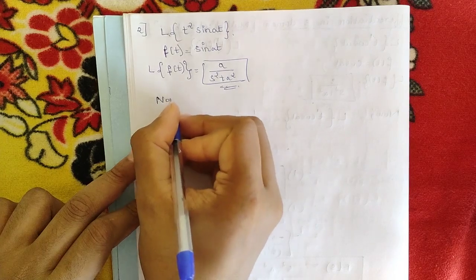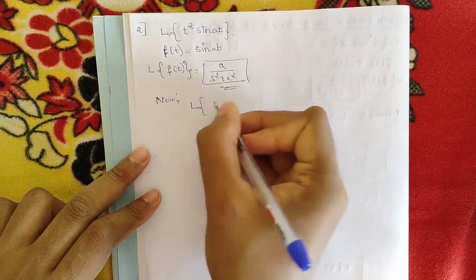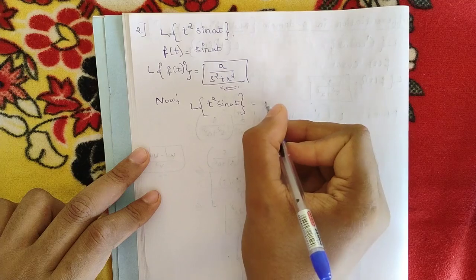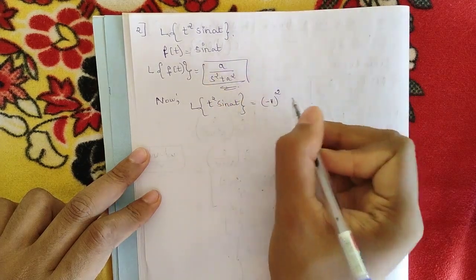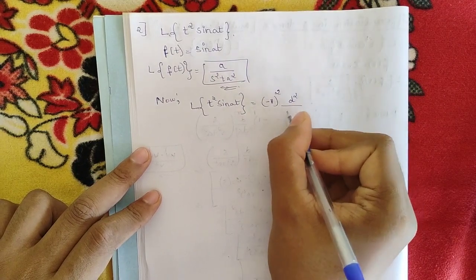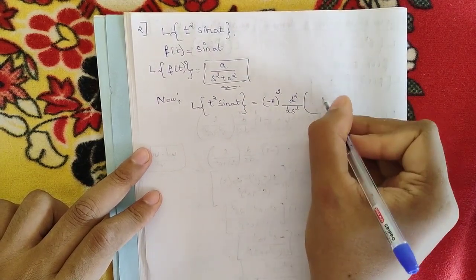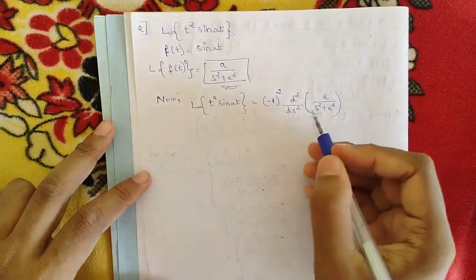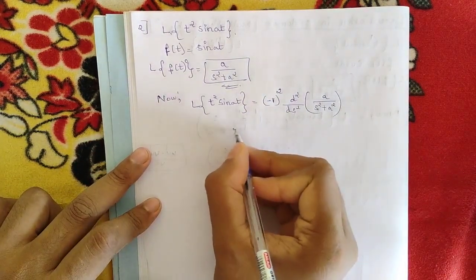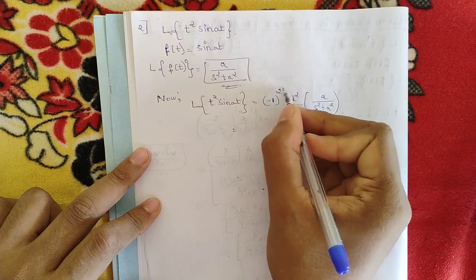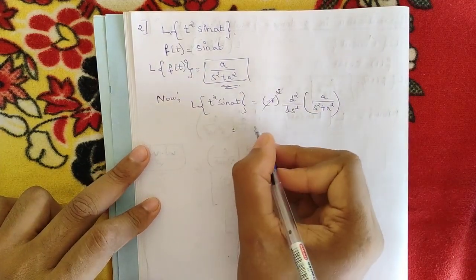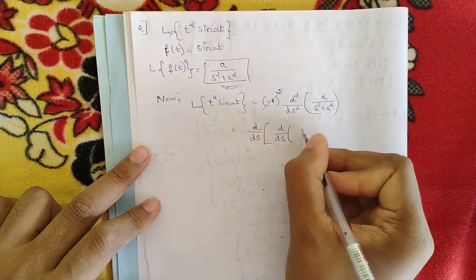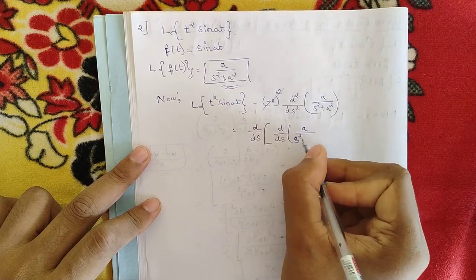So now apply the property. It says that L of t square sine at is equal to minus 1 to the power n, in place of n we have 2, so minus 1 the whole square, d square by ds square, that is the second derivative of a divided by s square plus a square. Now first do the first derivative. Minus 1 the whole square is plus 1 itself, so just cancel this term, d by ds into d by ds of a divided by s square plus a square.